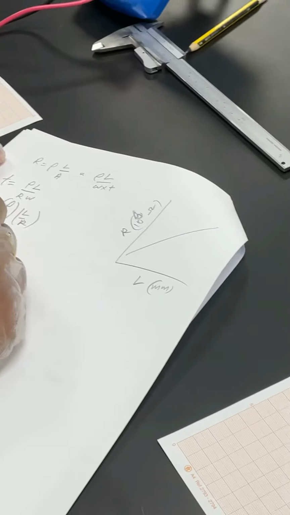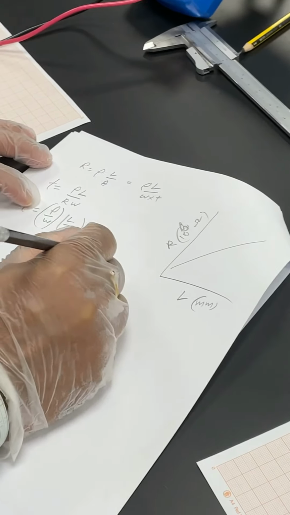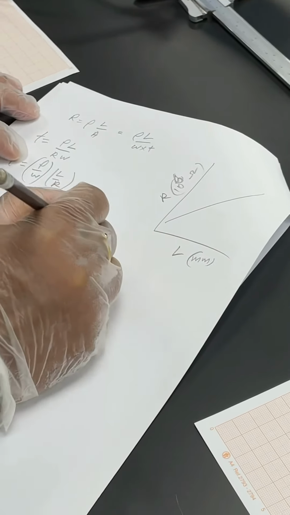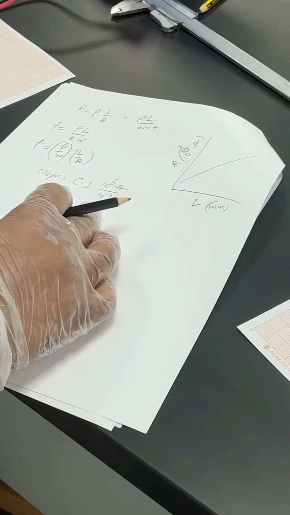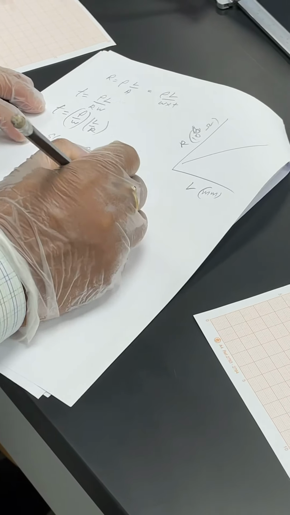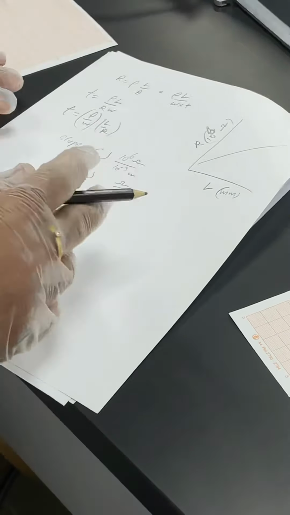See, I draw the graph, calculate the slope. Now let me calculate the slope. Your slope is equal to some number, write the unit, 10 to the power of 6 ohm by 10 to the power of minus 3 meter. Is a millimeter, I'm changing it to meter. Now simplify this, finally you will get ohm per meter. The slope in ohm per meter. I'm going to substitute the value of the slope. What is the meaning of the slope? The slope is equal to R over L, y by x.